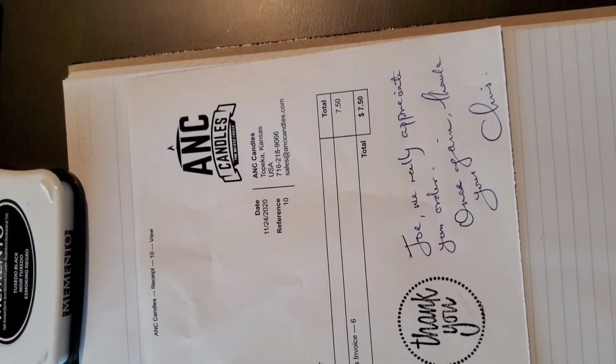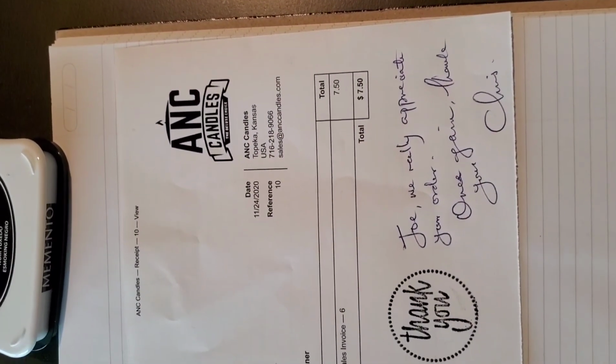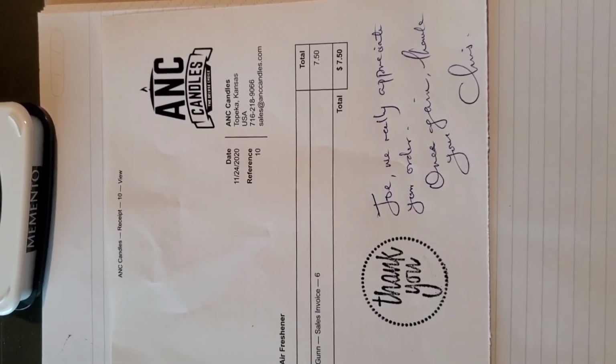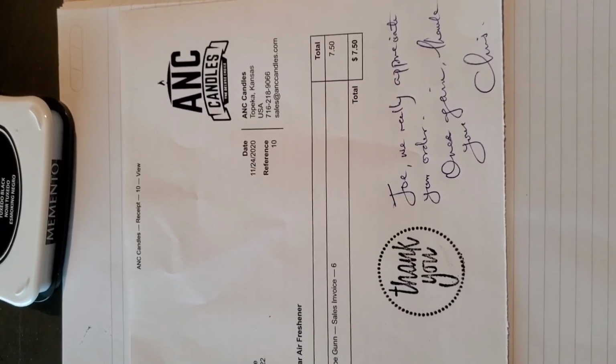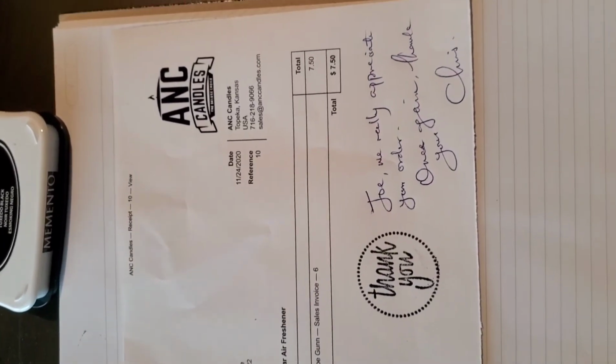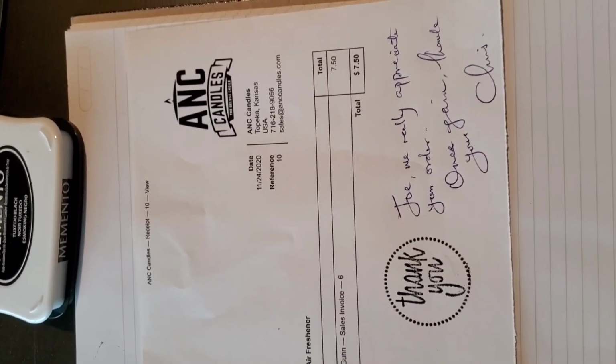All right, so this is where I'm going to pack everything up and put them in the envelope ready for shipping. All right, guys, so this is where I come to the end of this process. I hope this helps you.